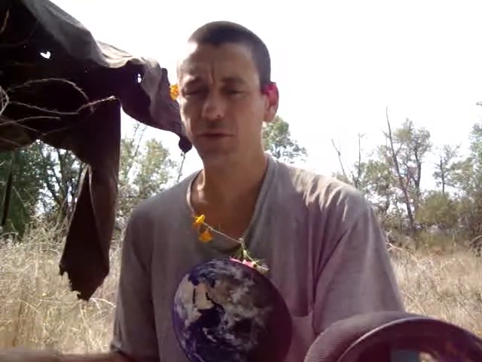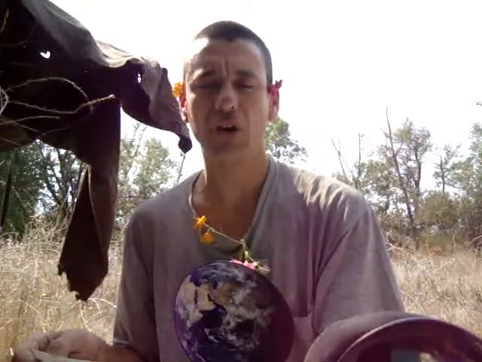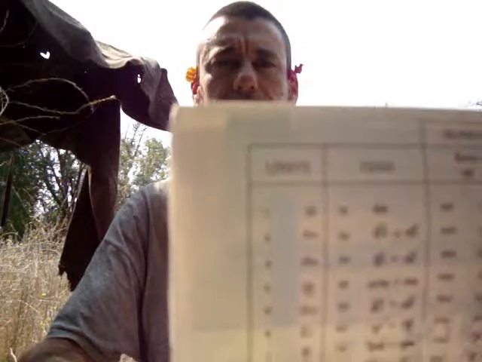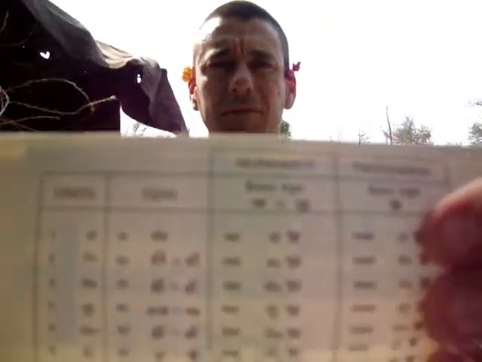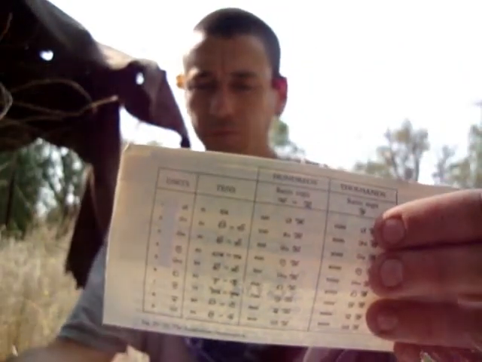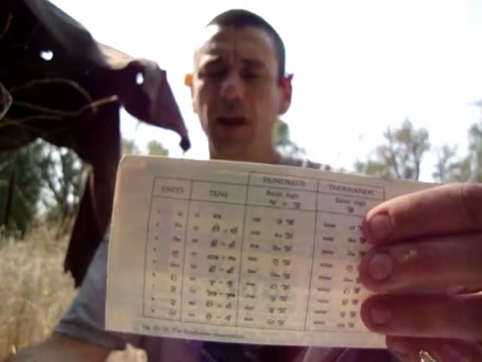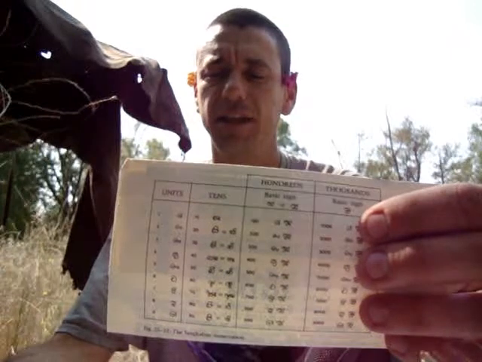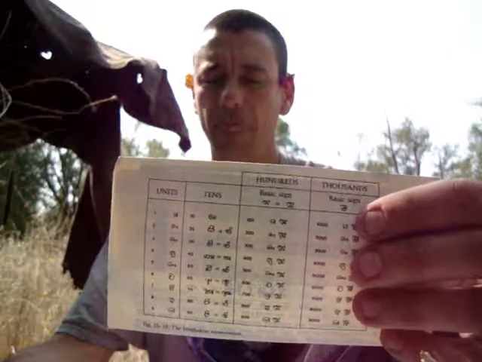Next, I'm going to show the Sinhalese drawings of hand signs for numbers. And that's these right here. Careful comparison of different modern alphabets show similarities to the Sinhal number signs.